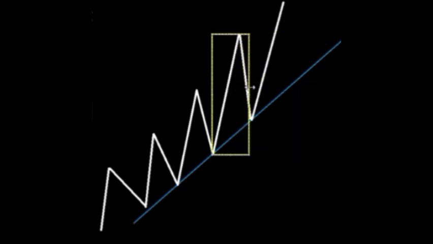You wait for price to break into the discount zone, and once the price comes to the trend line at the discount zone, you make your entry. See, that is 50% fib, which is the discount. At that point where it steps into that zone and touches the trend line, you buy.